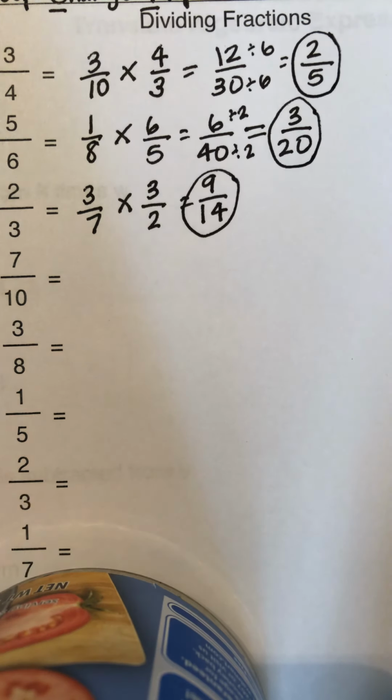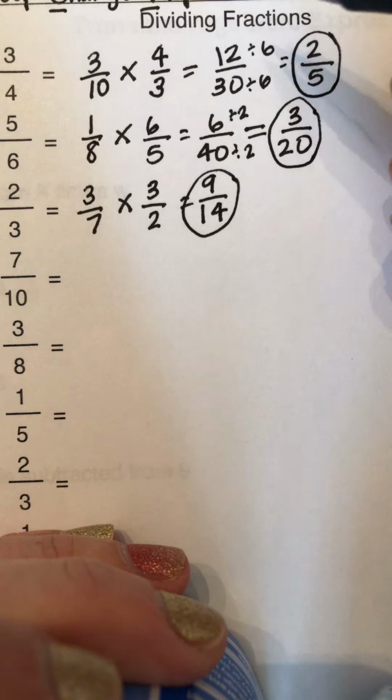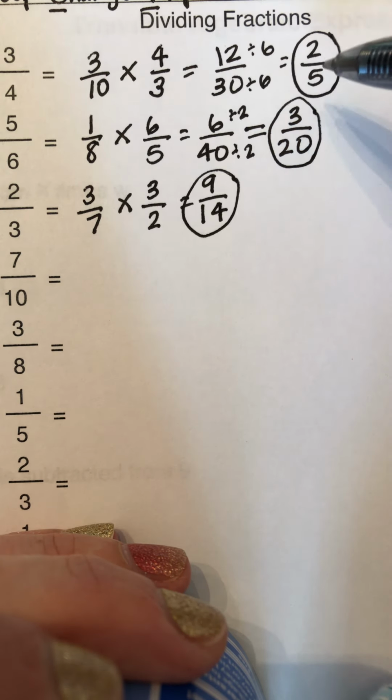Remember to try to go ahead and reduce it even if you're struggling with that, because on a test they're not going to have this number listed. They're going to have the reduced number for the fraction.